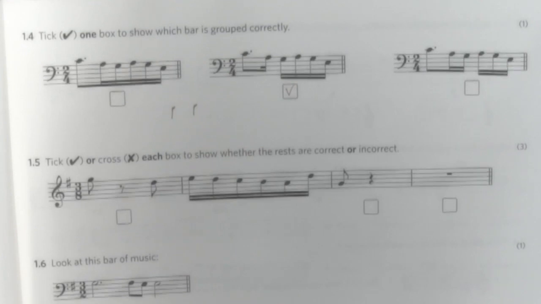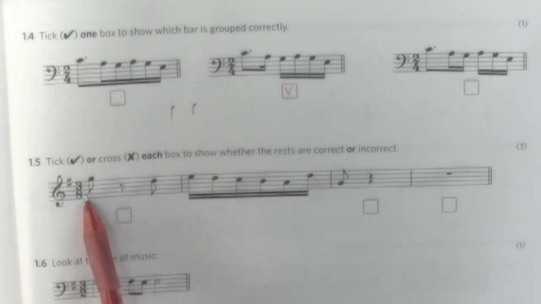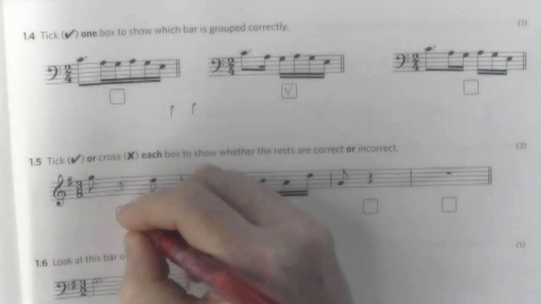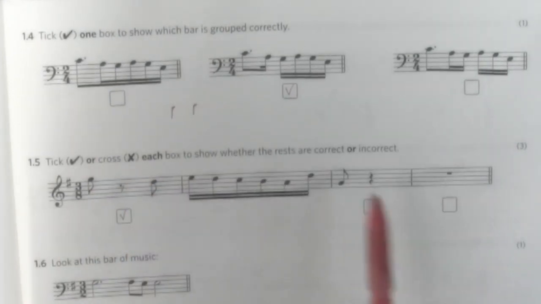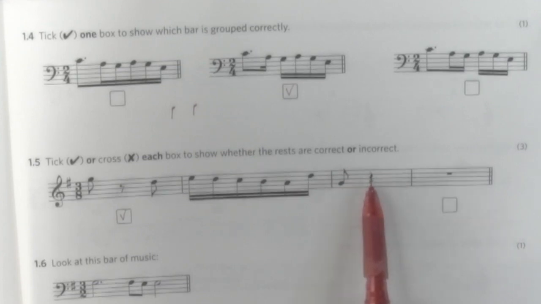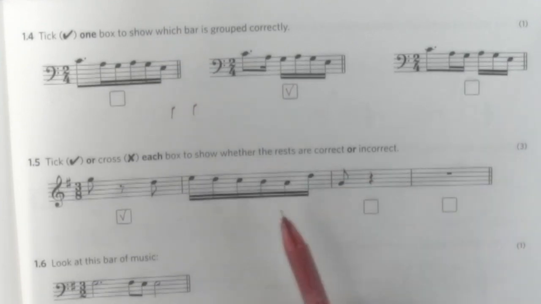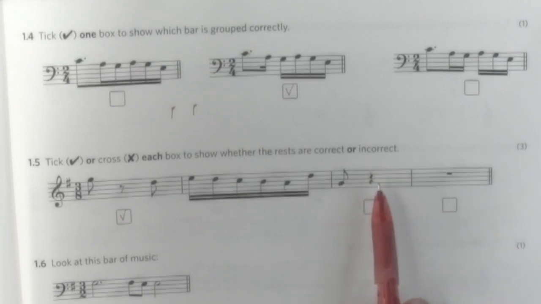The next question. We need to tick or cross the boxes to show whether the rests have been added correctly or not. We are in 3/8, which means 3 quavers. So 1, 2 and 3. Yes. There you go. Here we have 1, 2 and 3. Yes, this is correct theoretically, but in practice it isn't.